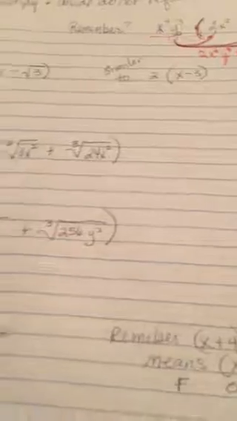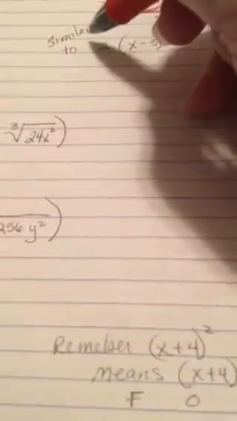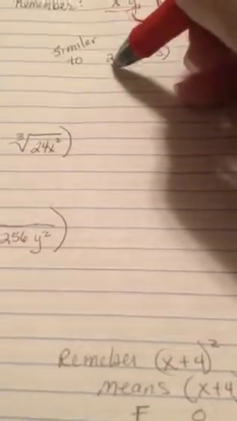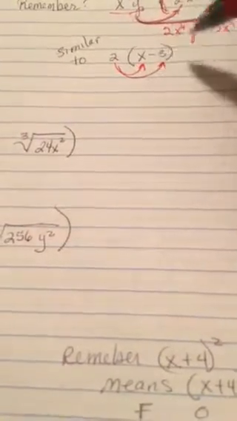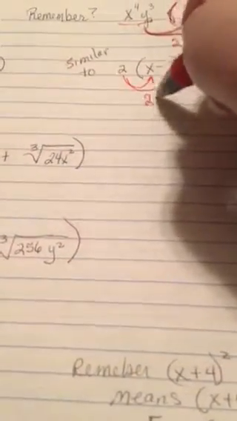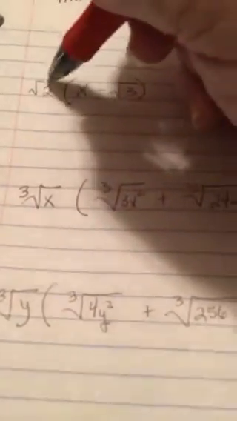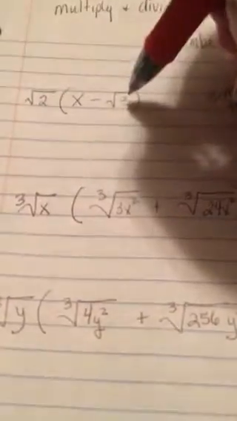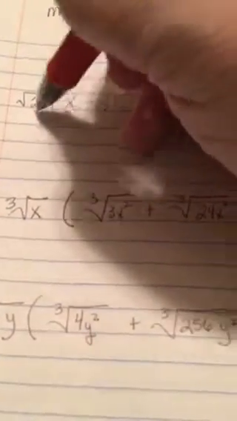Similarly, even the simpler ones, we have distributive property. This means 2 times each of these, right? So you would have 2x minus 6. So look at a problem similar to that right here. It's the square root of 2 times x minus square root of 3. And it doesn't matter, they're not alike. We can still multiply them.